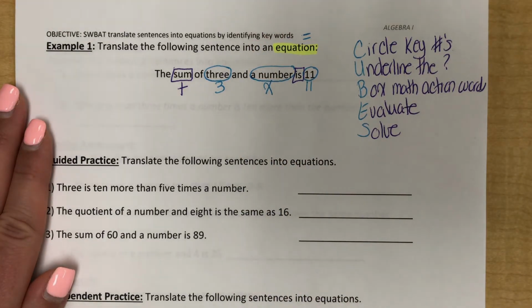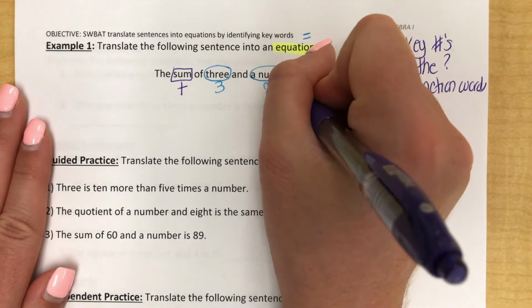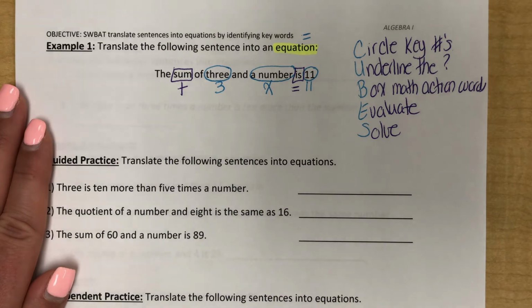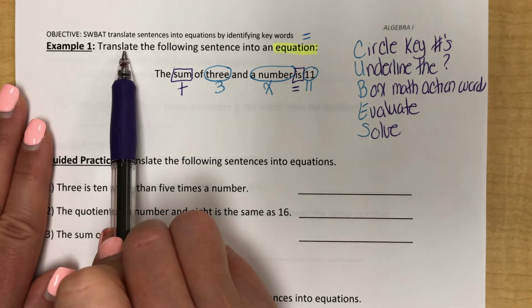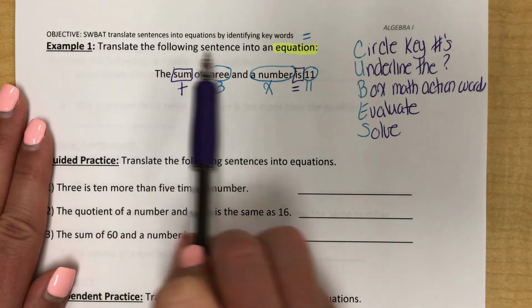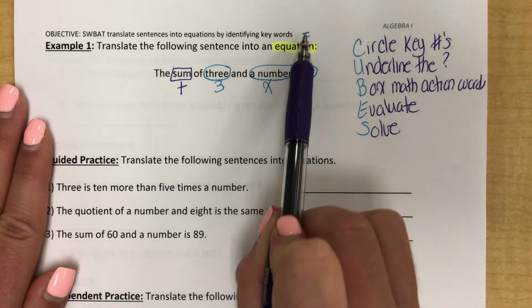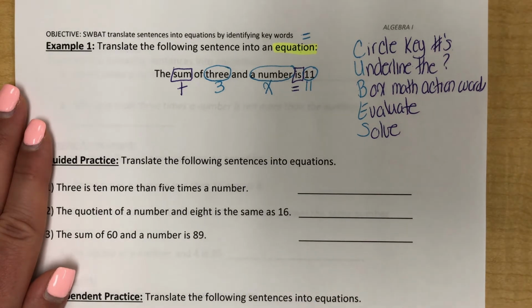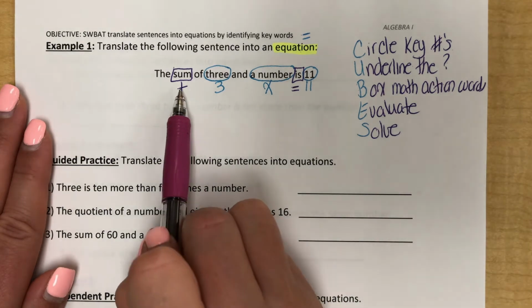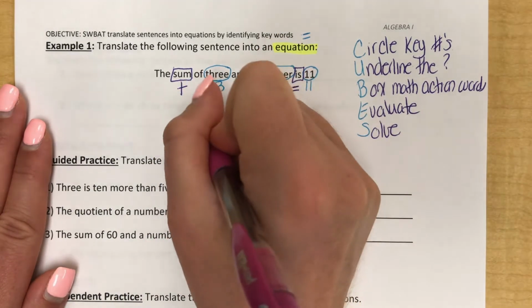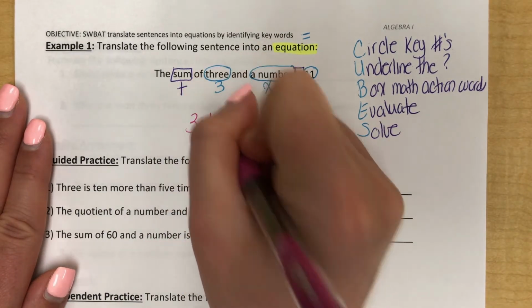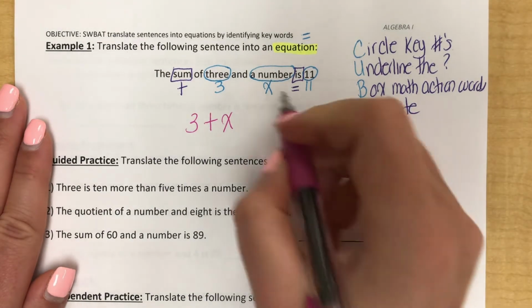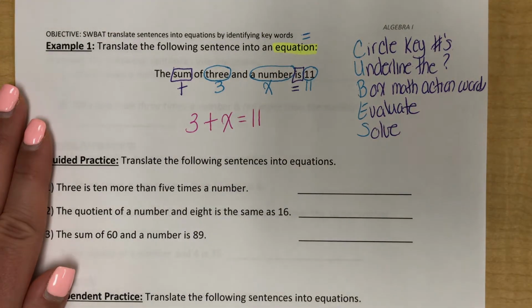It is 11. We just learned on the first page, is a key word and it represents equals. And I know I should have an equal sign because the directions told me I want to translate this into an equation. Equations have equal signs. And now I'm going to rewrite my final answer. So I'm going to add 3 and x, and it's going to equal 11. And I'm done. That's how you would rewrite that word form in number form instead.